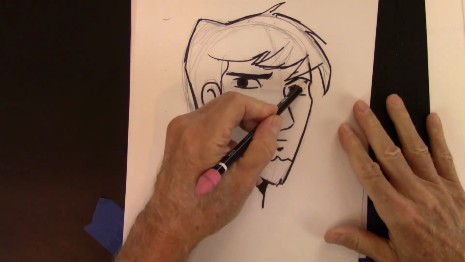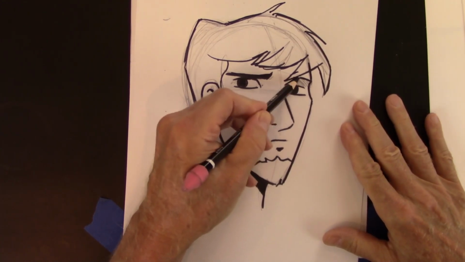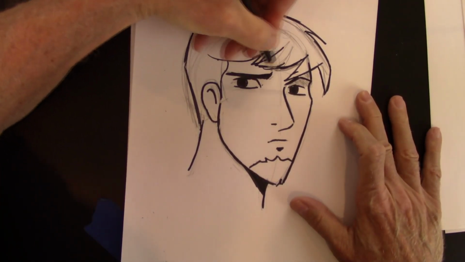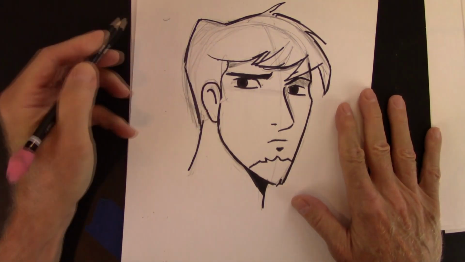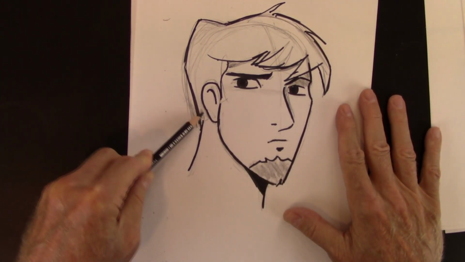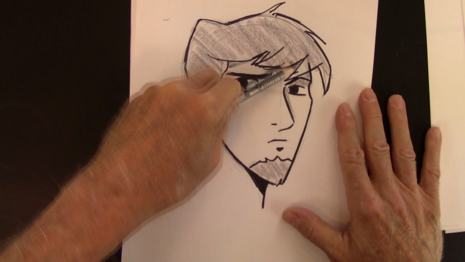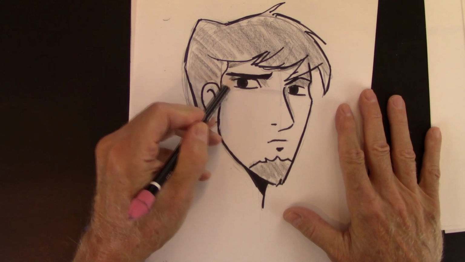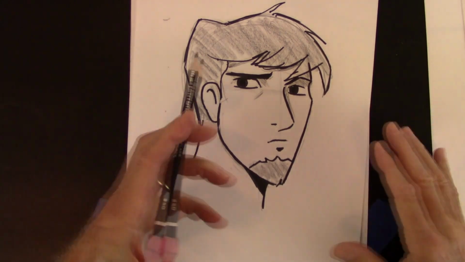So we can add a little shading now, over the far eye. Like that, and just below the hair, a little more below the hair, like that, and to the side of the nose. And how about for the goatee and the hair itself? Just some sketchy shading, and a little more below the eyebrow. That is usually used to give an intense look to the character.